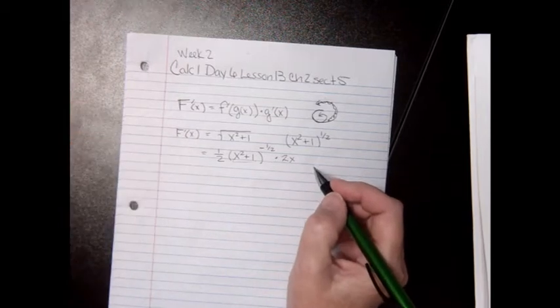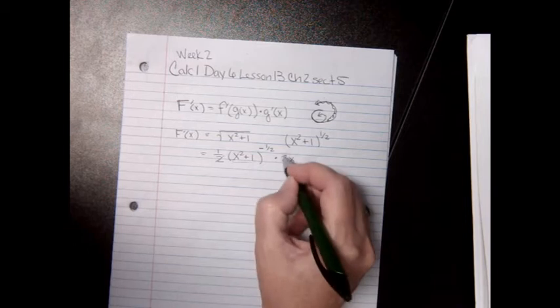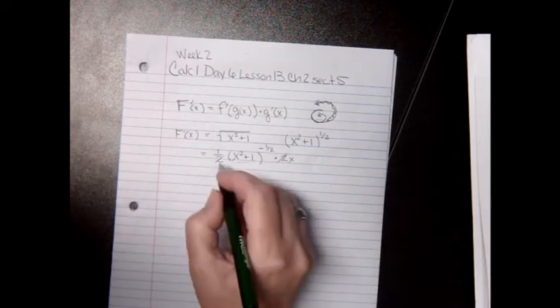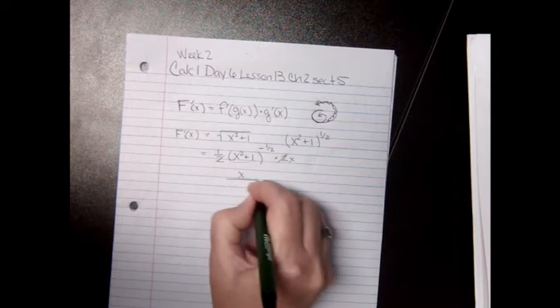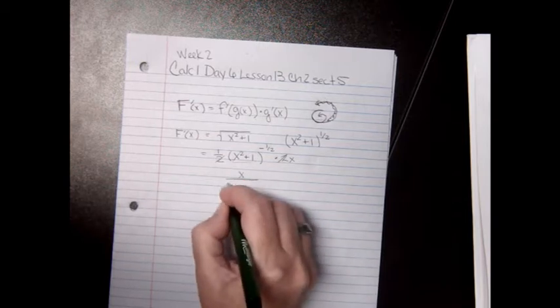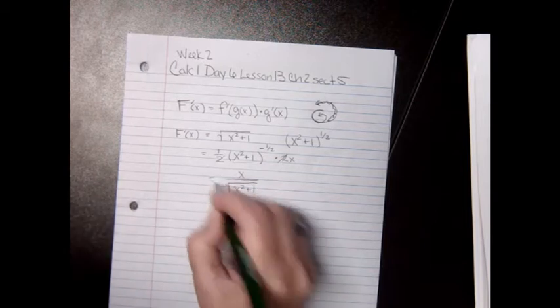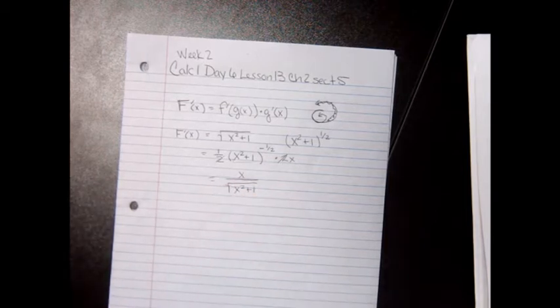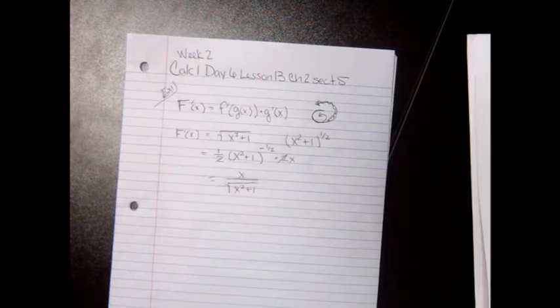And that's it. Well, we do have to clean it up. We want to make it look nice. So we're going to reduce. I have x on the top. The negative 1/2 will bring my radical to the bottom. And there's example 1. That's example 1 on page 149.